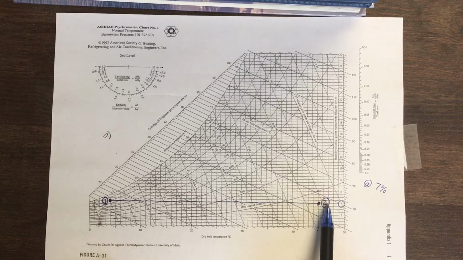Its relative humidity is very low. Normally, people like to be around 50% relative humidity, maybe 25 degrees. That's a lot of times what you're shooting for with your conditioned space. Okay, so we've got the 7%.